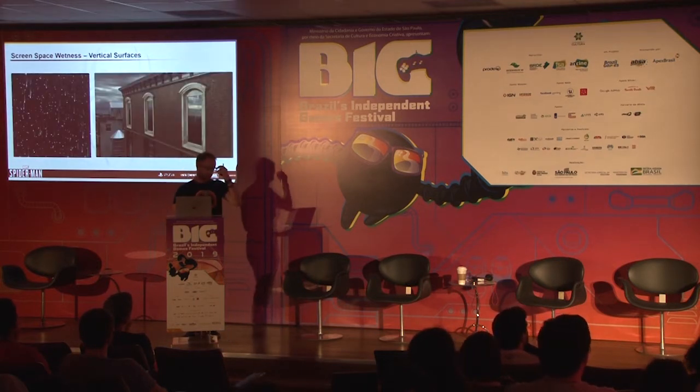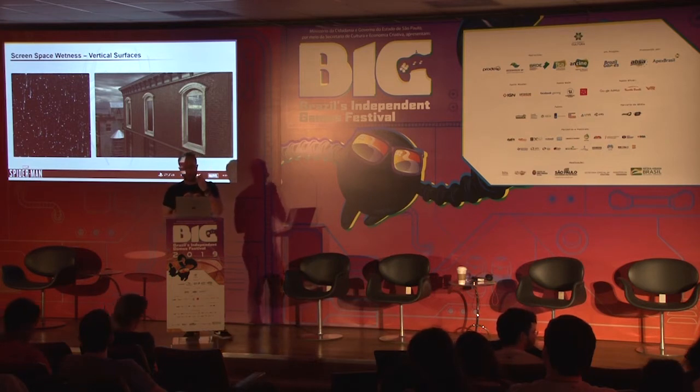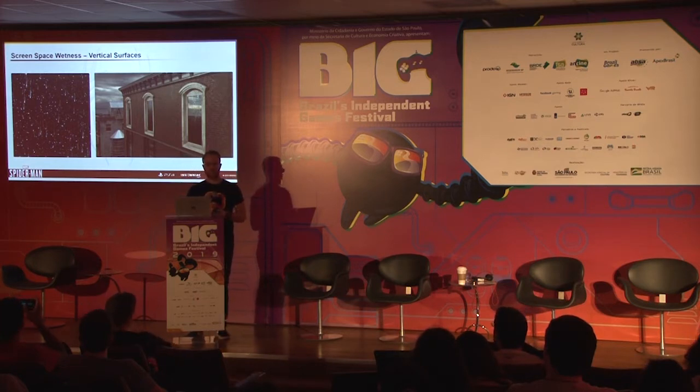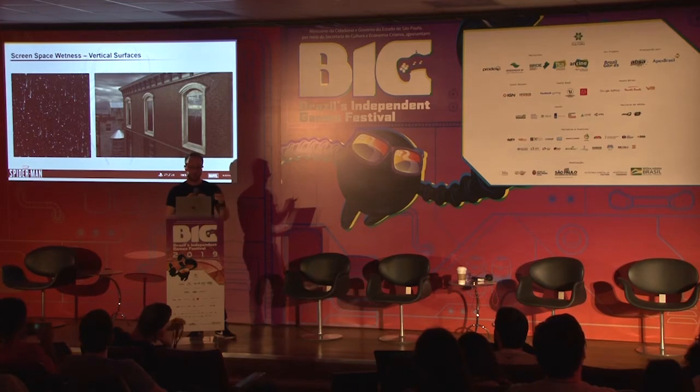For vertical surfaces, we do the same G-buffer modifications, so we do the same darkening, increasing the gloss, things like that. But on high gloss surfaces, anything above about 65% glossy, things like glass, for example, we render a 512 by 512 droplet texture that's also UV'd in world space. So it's UV'ing in world space, essentially like a cube.